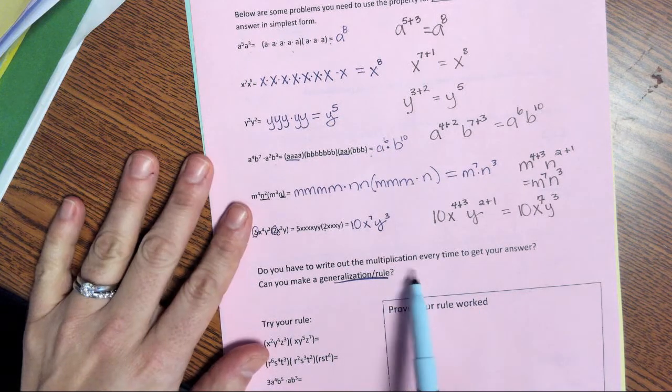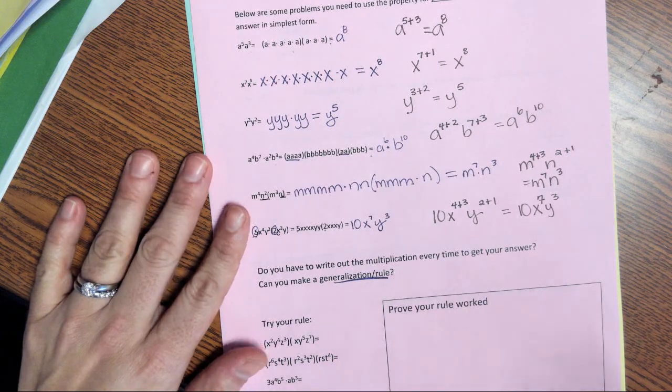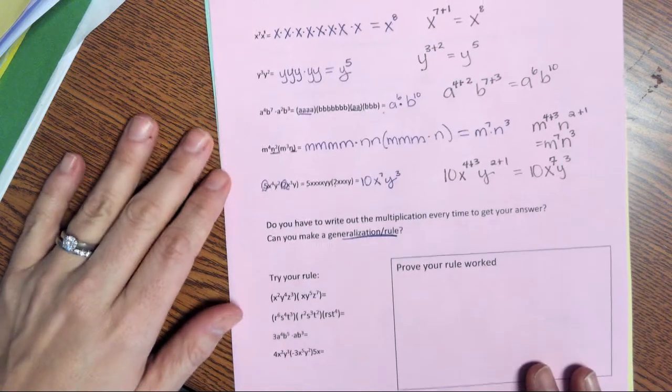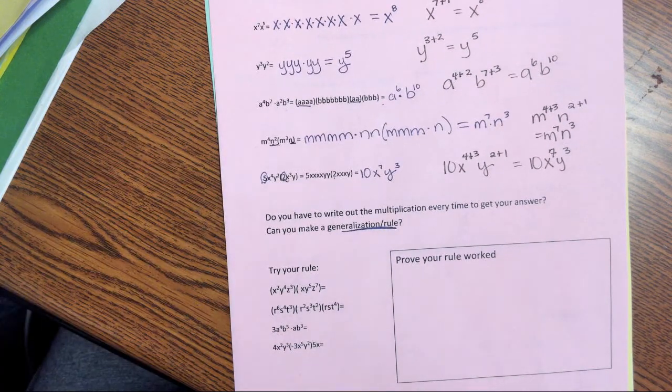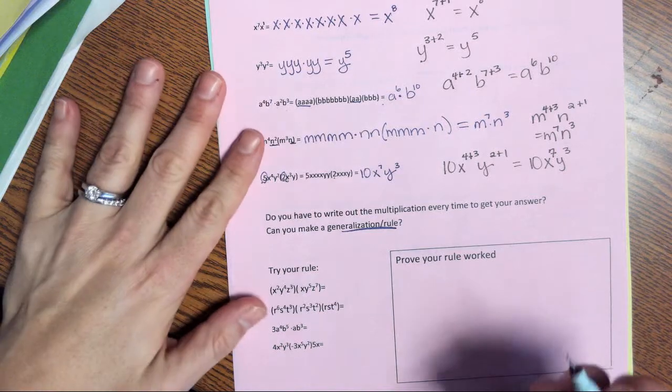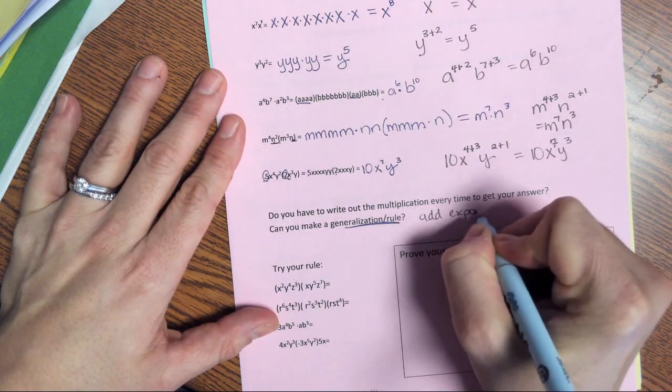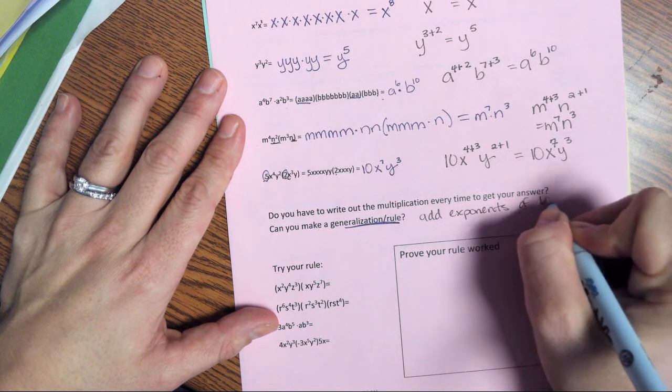Alright, if you have not summarized your rule earlier, go ahead and summarize your rule. Alright, so you should have written that you add the exponents of like bases.